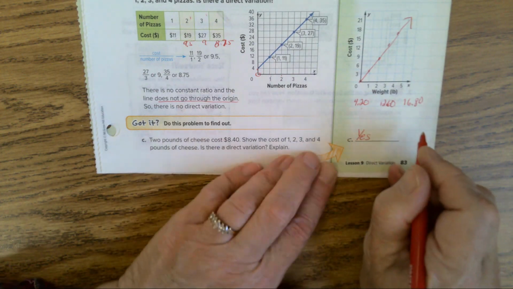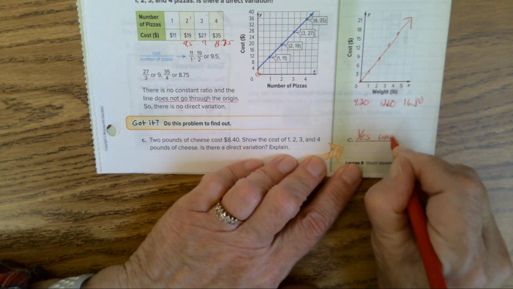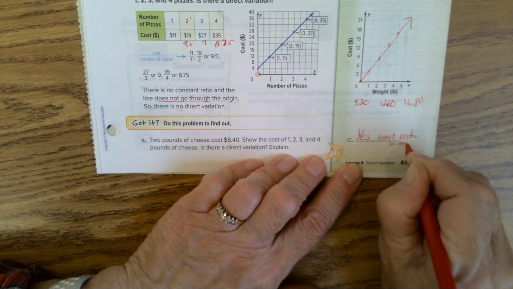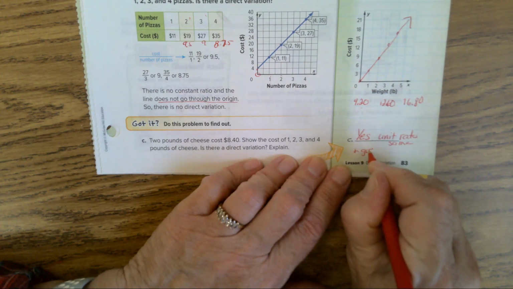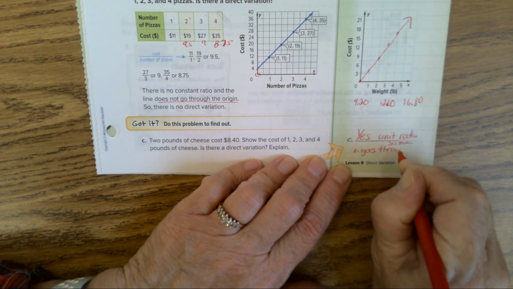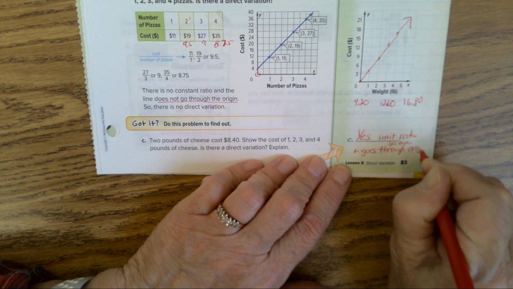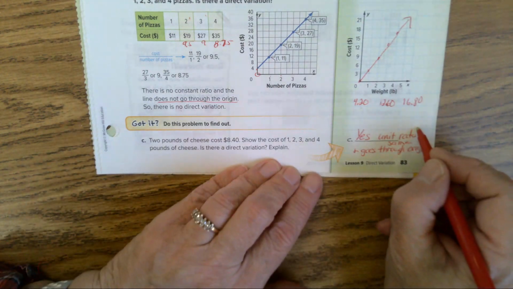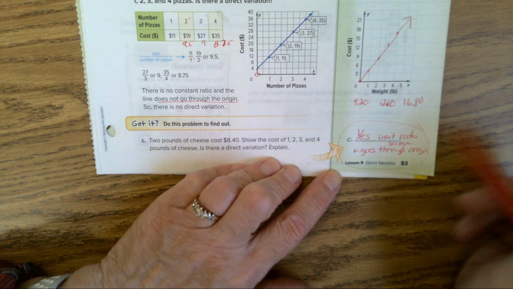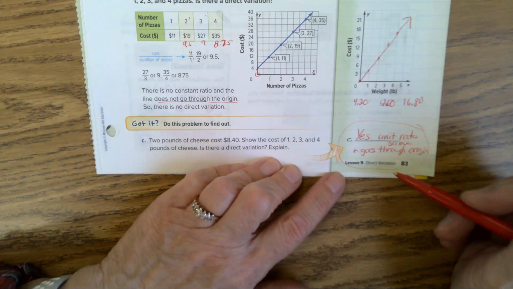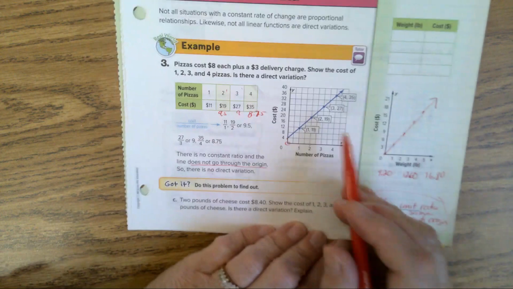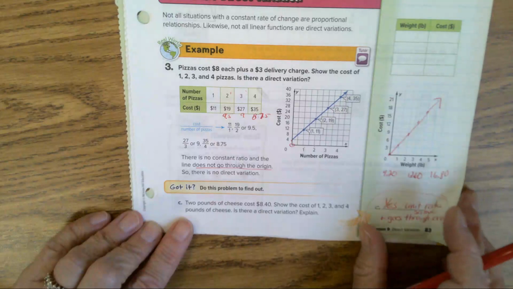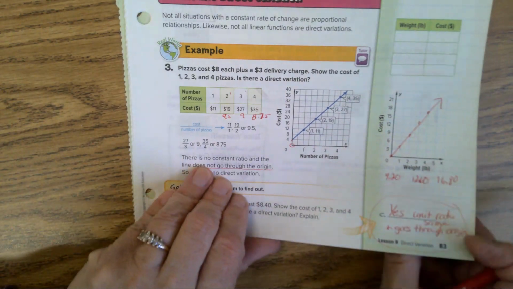Why? Unit rates equal the same, are the same, and it goes through the origin. Any questions on that? So you're going to write this whenever it's a direct variation. This is what you have to do to say justifying. Why? Unit rate's the same, goes through the origin. Got it? A lot of times it's not going to be because it doesn't go through the origin or it makes a crooked line. It's not a straight line. Okay, because the unit rates aren't the same.